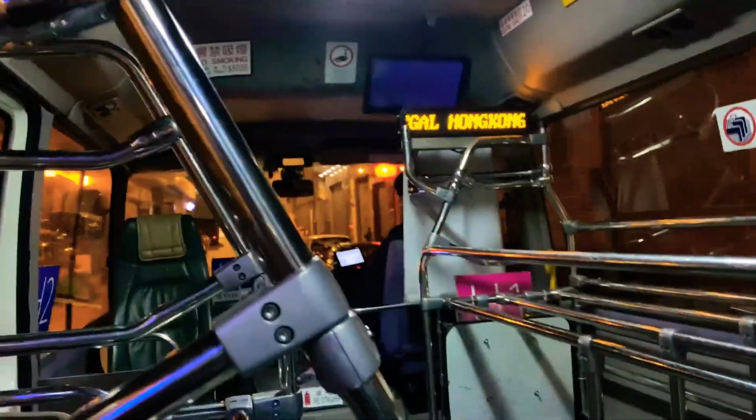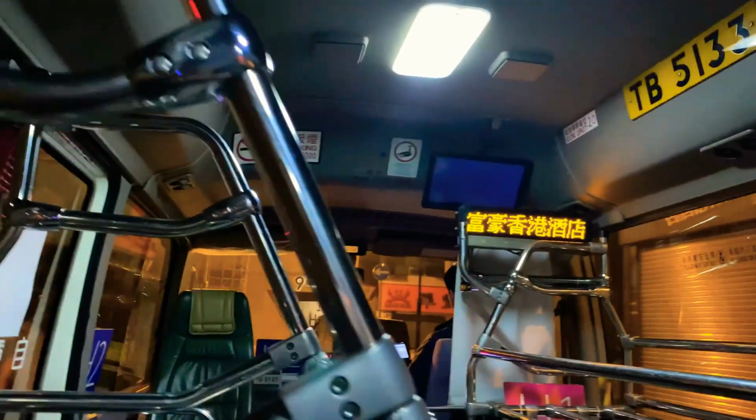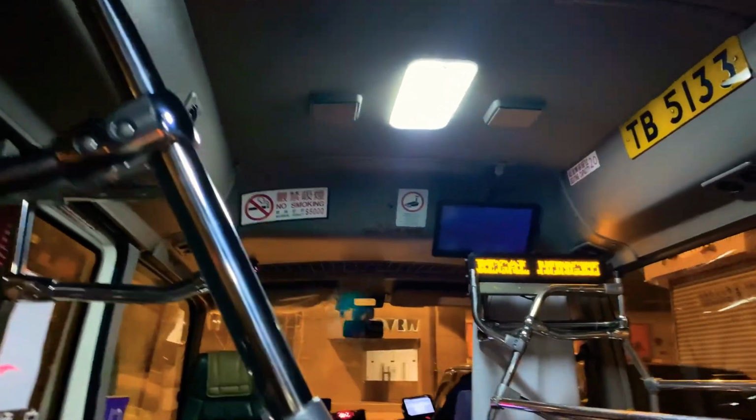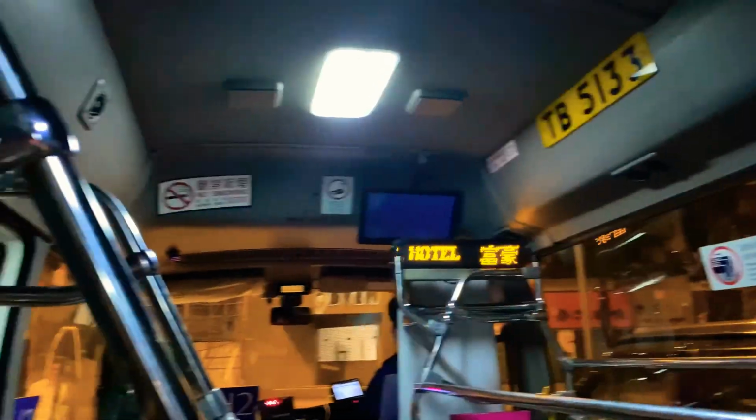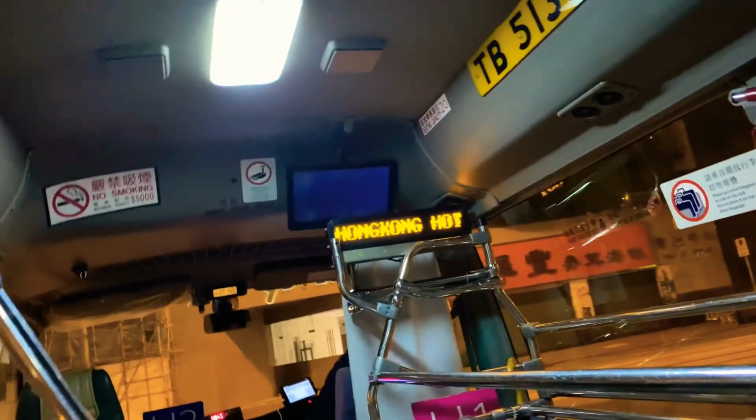They are obliged to stop and open the door at every stop. IBIS, Hong Kong Central and Shanghai Hotel. Ooh, my hotel is right there. Thank you.